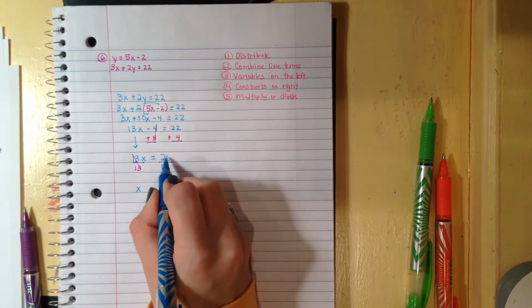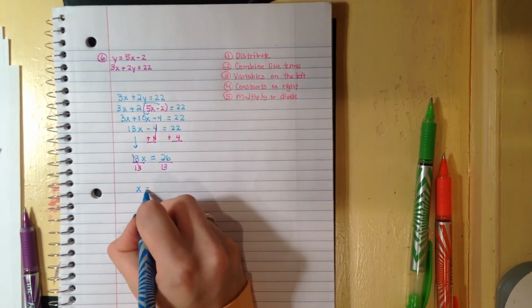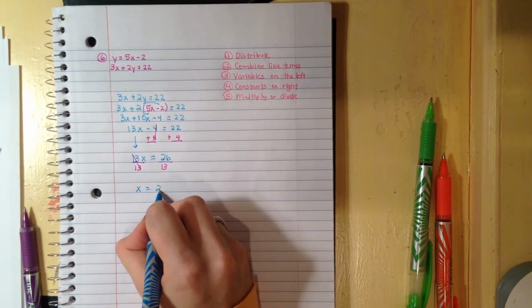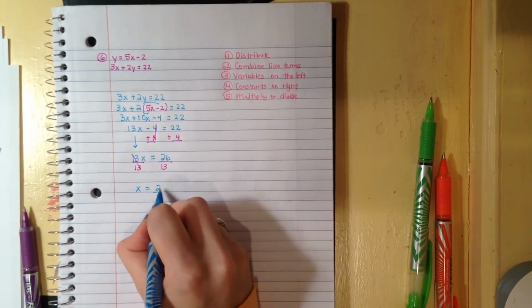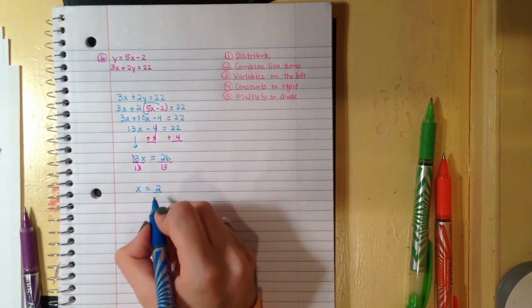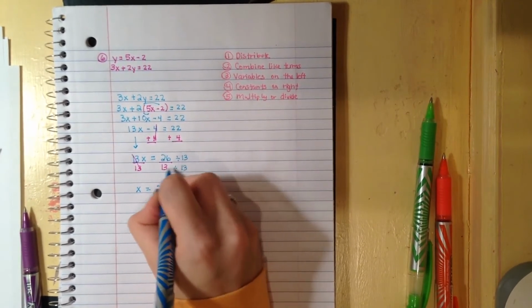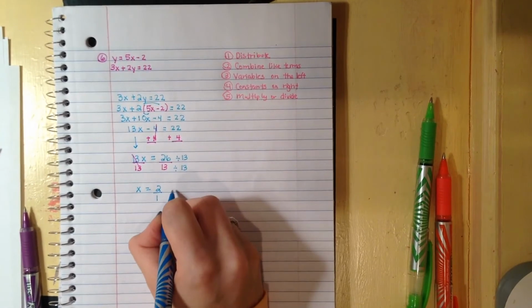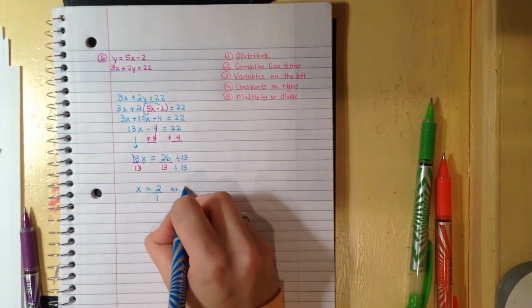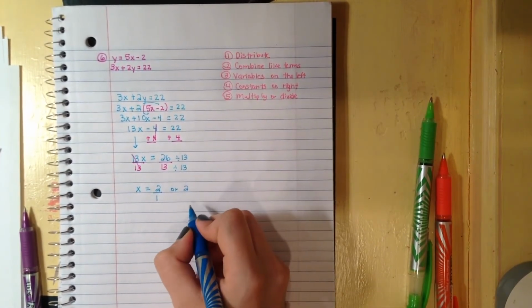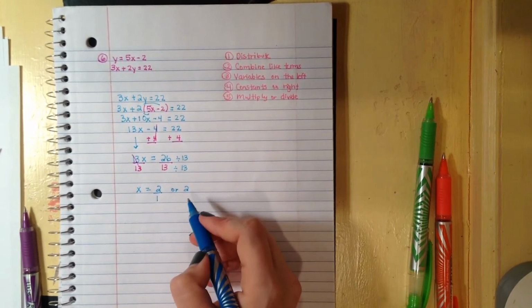And then, if I divide 26 divided by 13, that will give me 2. I divide both of these by 13. 13 divided by 13 is 1. Or 2 over 1 is the same thing as just 2. So now I have solved for x.